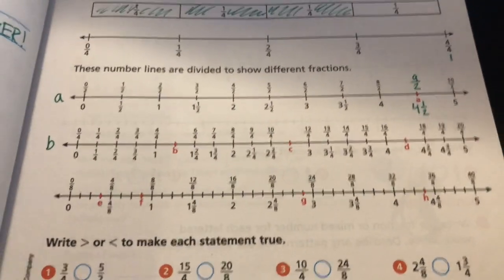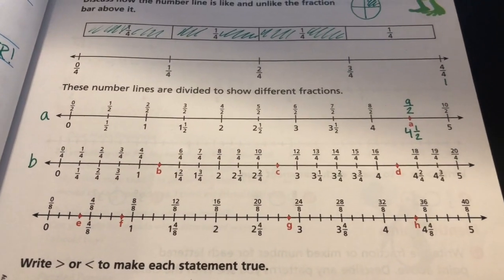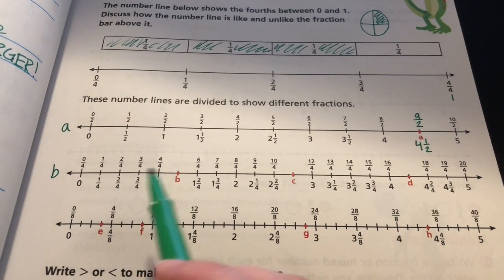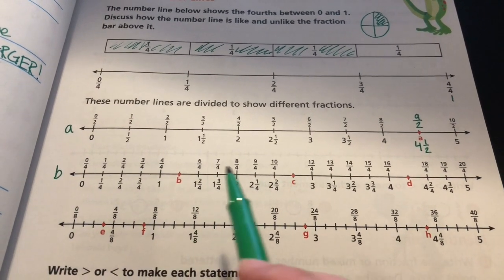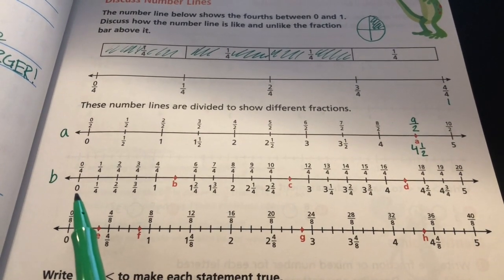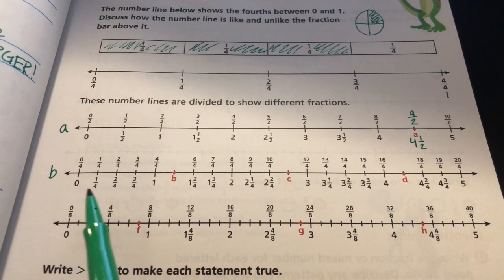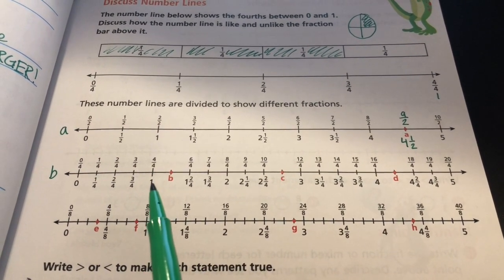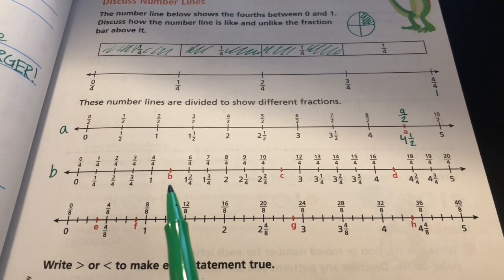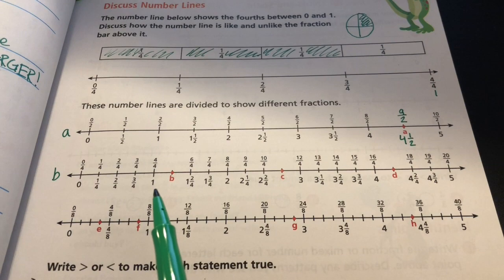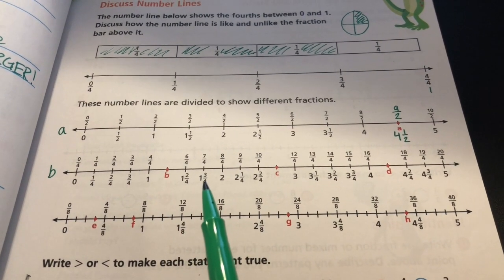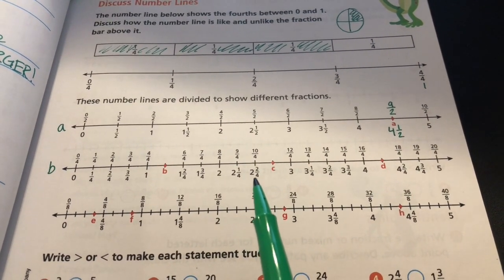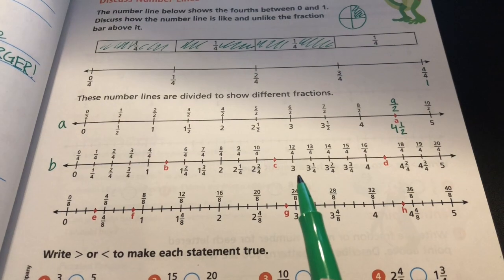Number line B is a bit different than number line A because number line A counts up by halves, whereas if you look at the denominator, number line B counts up by fourths. Okay, so we're going to look at the bottom part right here. 0, 1/4, 2/4, 3/4, and 1, which is 4/4. This one right here, what would that be? Goes 1, 1 and 1/4, 1 and 2/4, 1 and 3/4, and 2. Then 2 and 1/4, 2 and 2/4, 2 and 3/4, and 3.